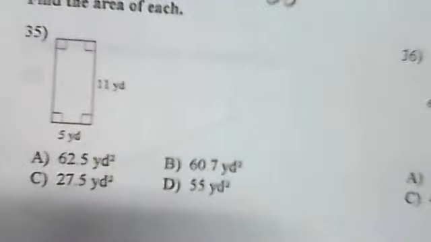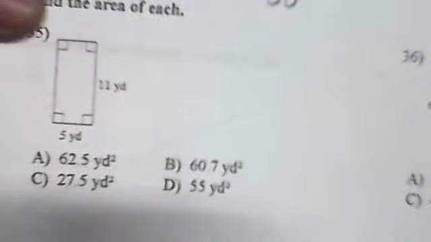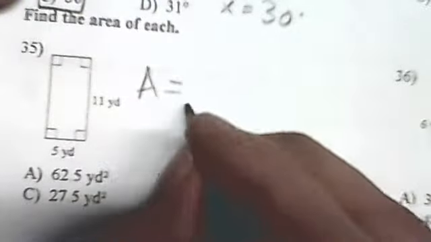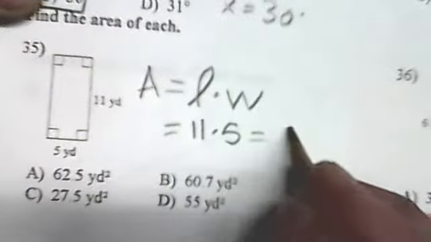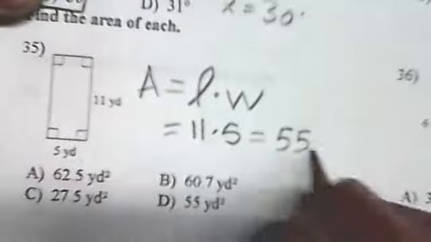So now I want you guys to practice area. We're going to find the area of this shape right here, okay? And don't forget the area of a rectangle, all right? For this shape, the area is length times width. And our length is 11 in this case, and our width is 5. So 11 times 5 makes 55.